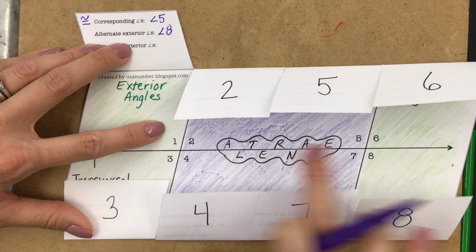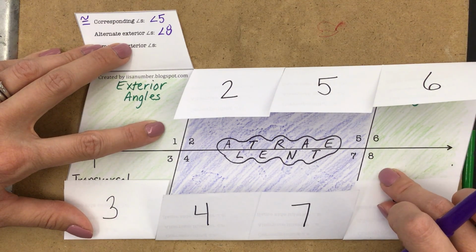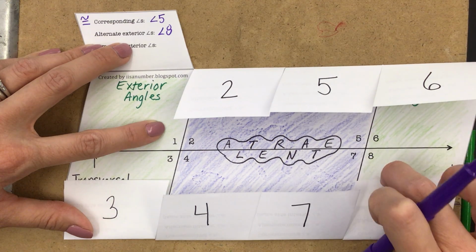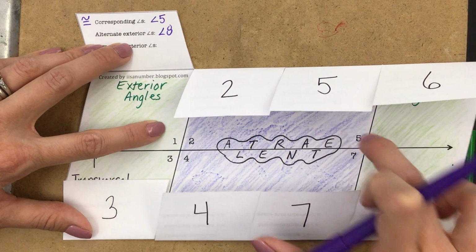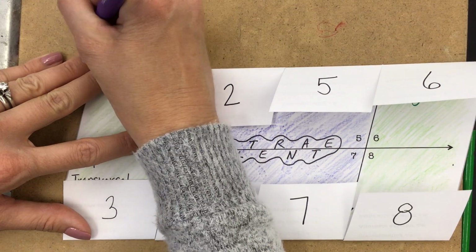Well, we already know that 1 and 5 are congruent, and 5 and 8 are vertical angles, so they are also considered congruent. So if 1's congruent to 5 and 5's congruent to 8, that means 1 and 8 are also congruent. So I'm going to put a little congruent symbol here.